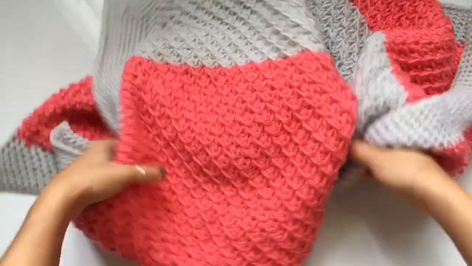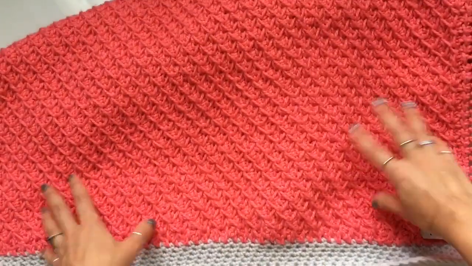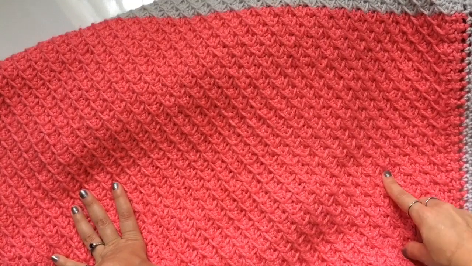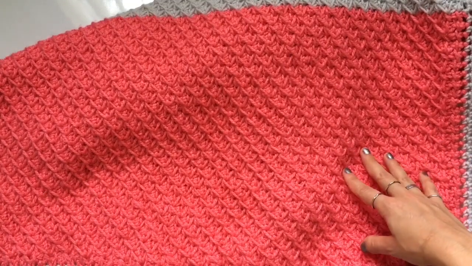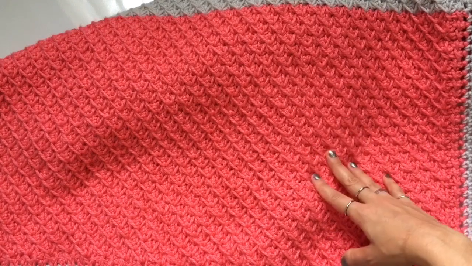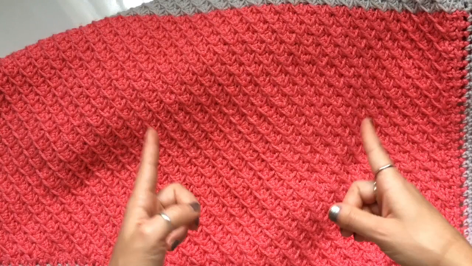So now that you have your shrink rate, what do you do with it? Let's take our example here. We're going to be making another one of these blankets, and let's say we want to resize this blanket. Now, we want to make this blanket 50 inches across. And when I say 50 inches across, I mean just from one side of the blanket to the other, and this is not including the border.